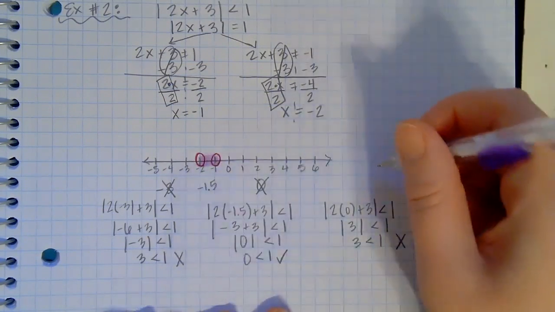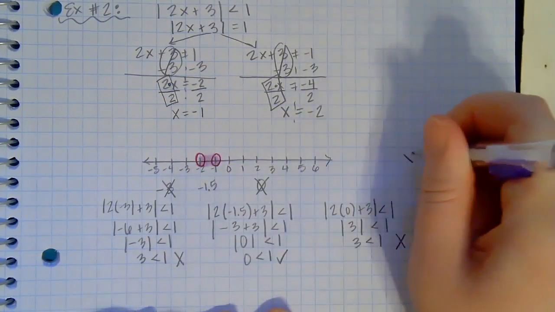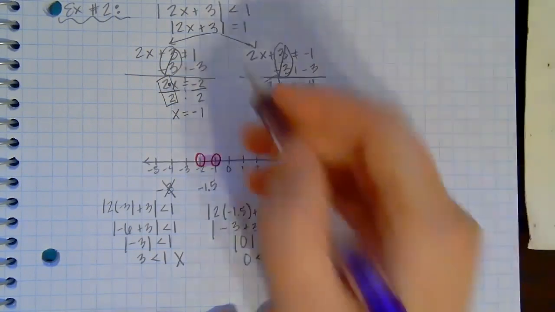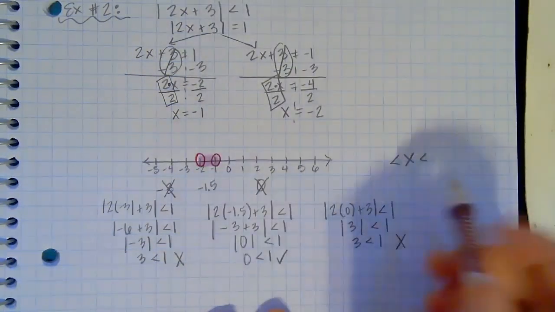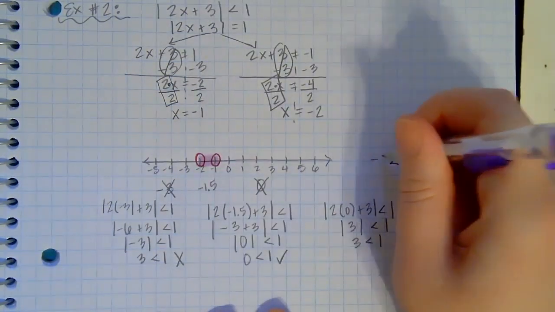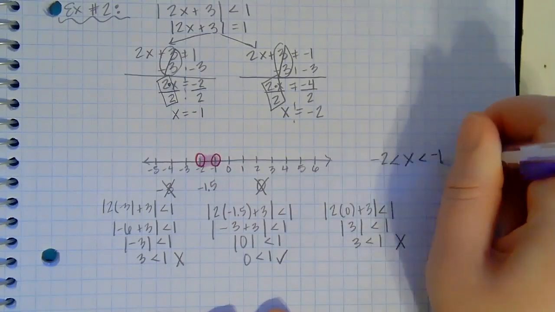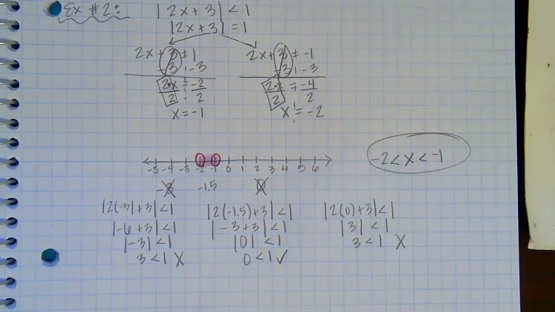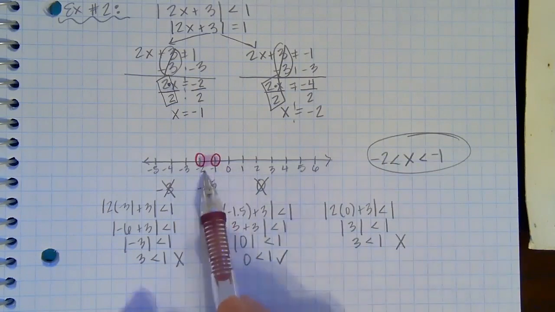So we're going to write our final answer again. X goes in the middle, less than, less than. There's no equal to this time, so don't put equal to. Smaller number is -2. Bigger number is -1. There's my final answer.